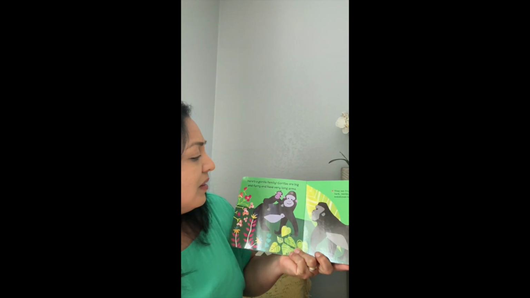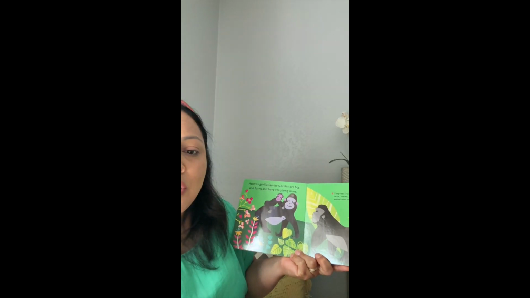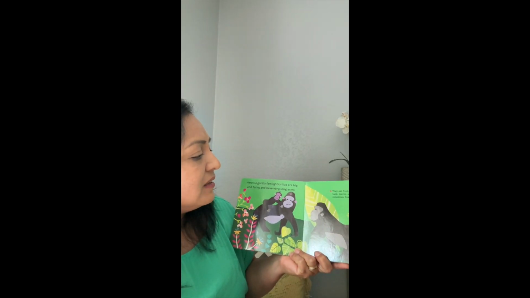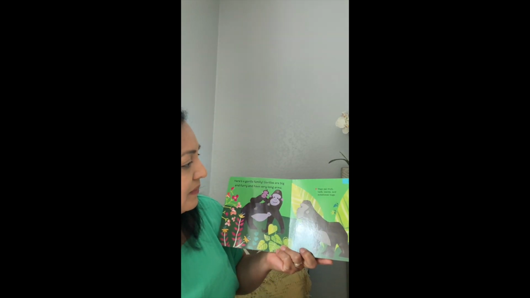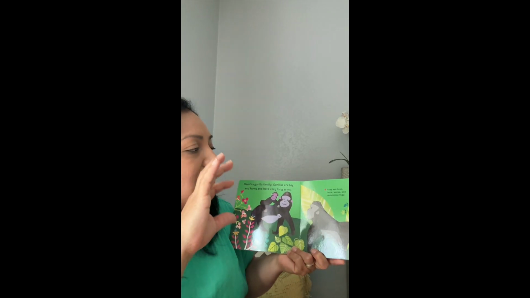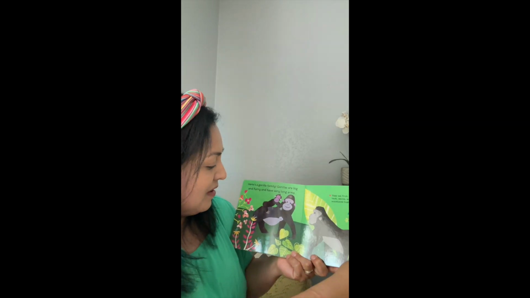Here's a gorilla family. Gorillas are big and furry and have very long arms. They eat fruit, bark, leaves, and sometimes bugs. So bark is that outside layer of the tree trunks and tree branches that protects the trunk and the branch. It's just that outside thick layer, the bark.